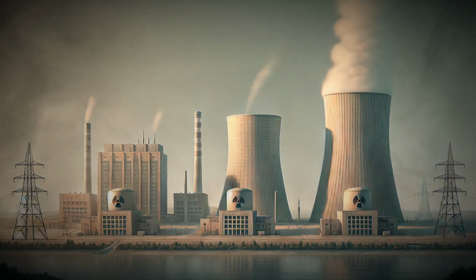Despite these setbacks, other countries such as France embraced nuclear power, building dozens of reactors and making it the backbone of their energy supply. Meanwhile, Japan, South Korea, and other nations in Asia also expanded their programs, seeing nuclear energy as a way to ensure stability and security in electricity production.